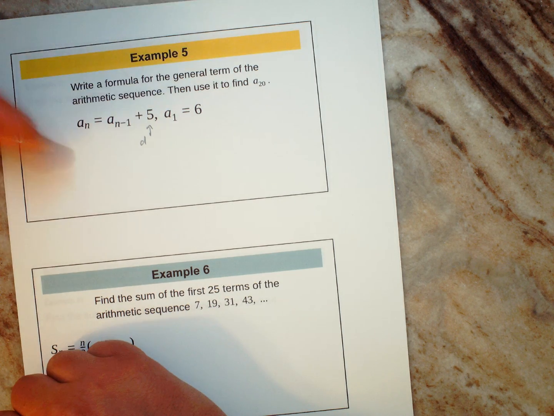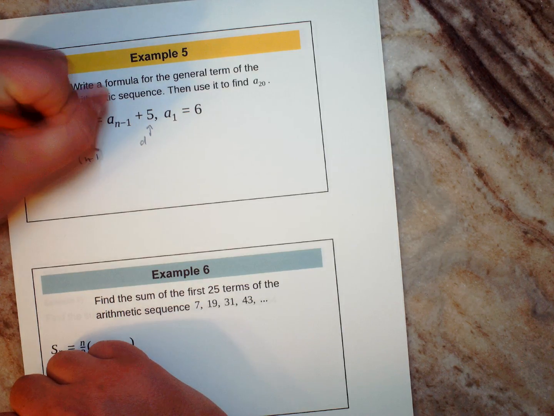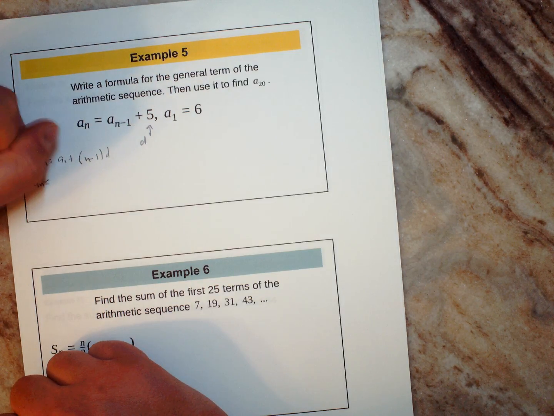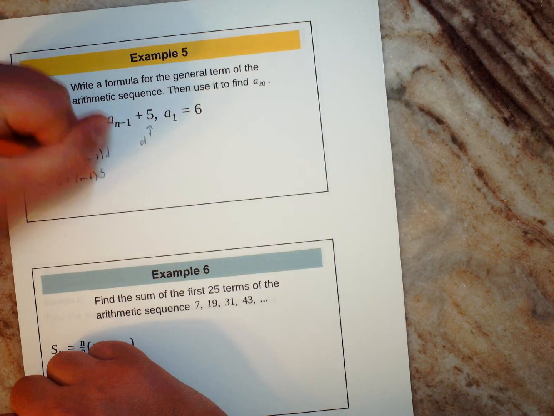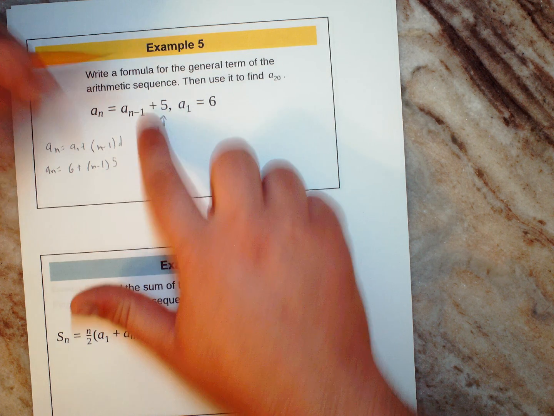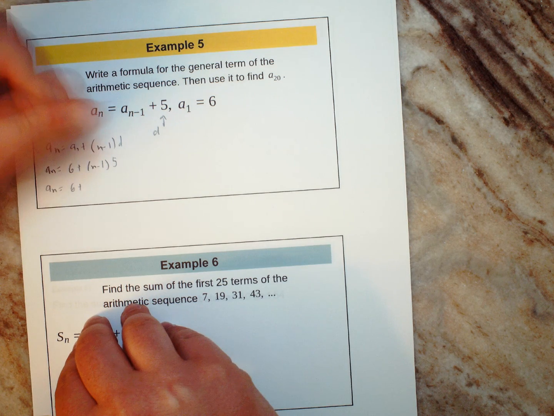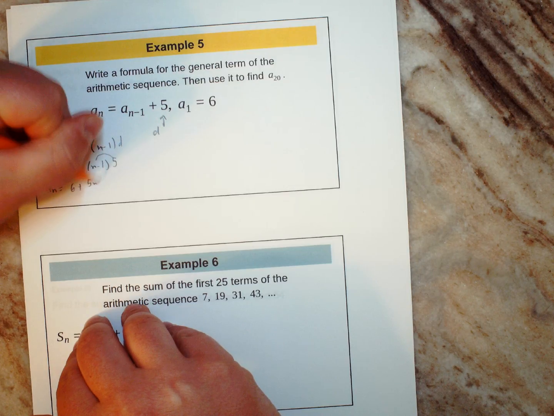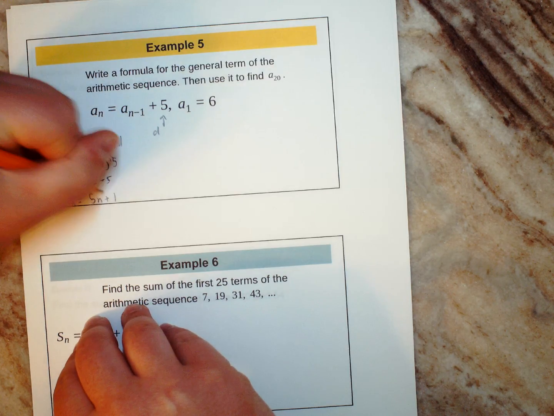There's our first term. So same thing we just did here. A sub n equals A1 plus n minus 1 times D. A sub n equals A1, which is 6, plus n minus 1 times the common difference, which is 5. So the only kicker between questions here is that they give you the common difference from here, not just telling you what it is. So A sub n equals 6 plus, we're going to distribute the 5 to the n, 5n minus 5. A sub n equals 5n plus 1.